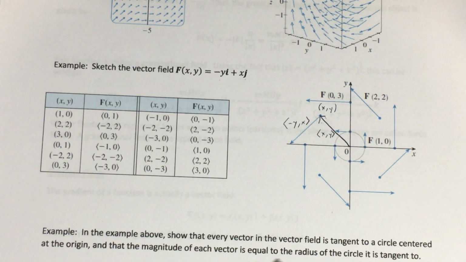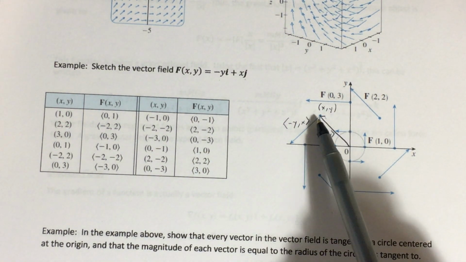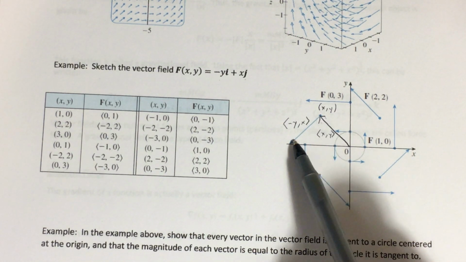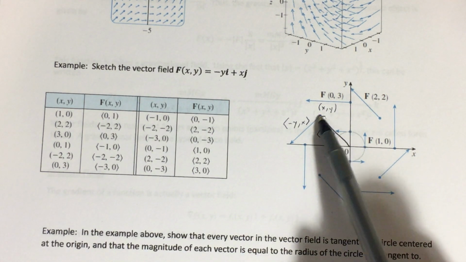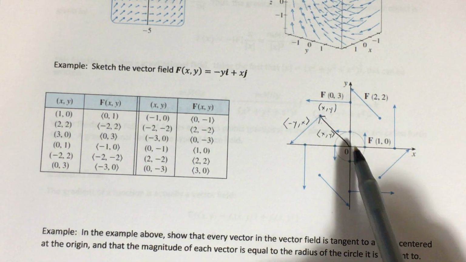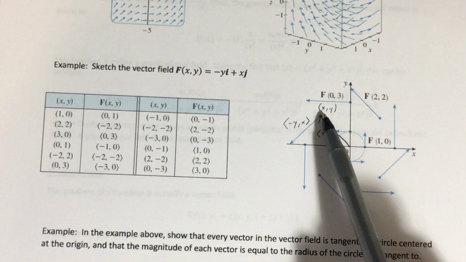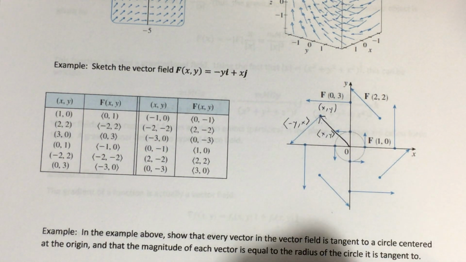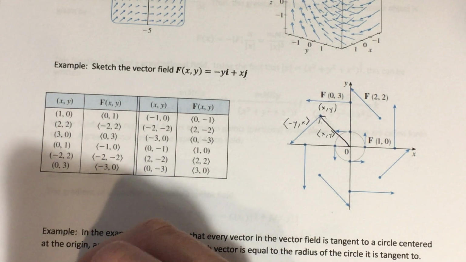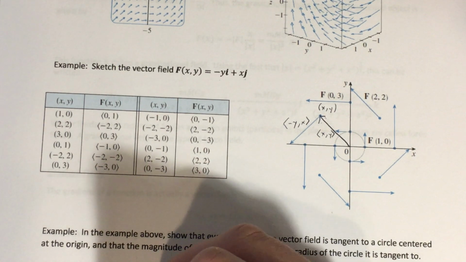It says the magnitude of each vector is equal to the radius of the circle it's tangent to. So that's the next part of this. What we're saying is that if this vector right here is the vector that's tangent to this circle, then its length would be the same as the radius of the circle. But again, this vector right here, (x, y), is being used to represent the radius of that circle. So basically I'm saying that these two vectors have the same magnitude. And that's easy to verify. The magnitude of (x, y) is equal to the square root of x squared plus y squared.